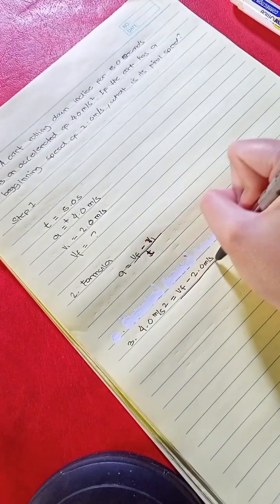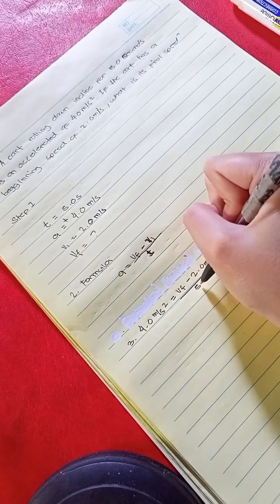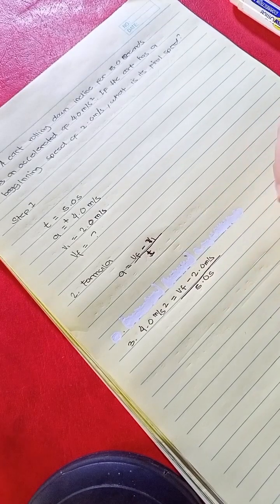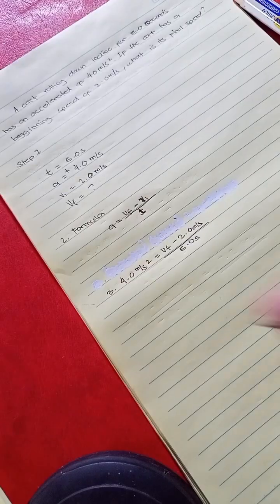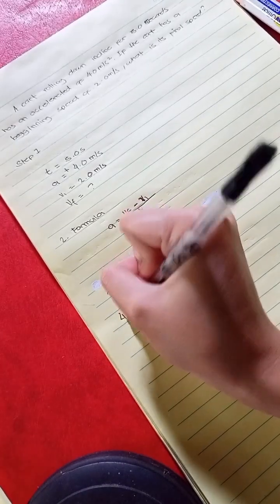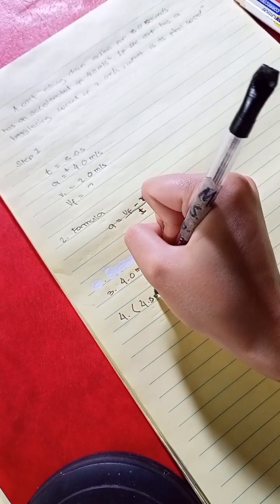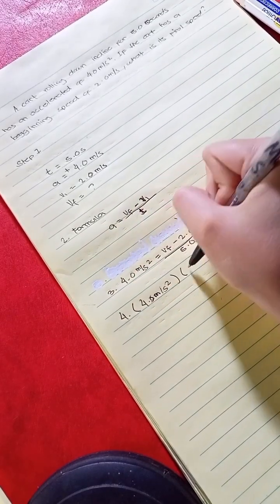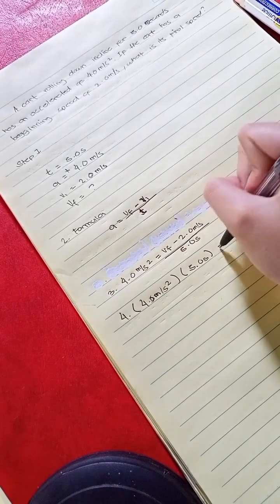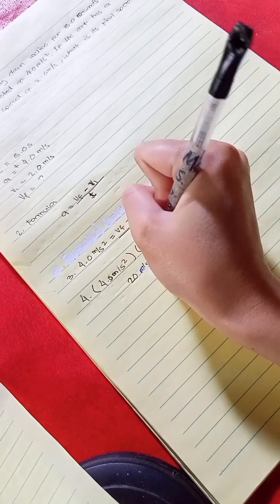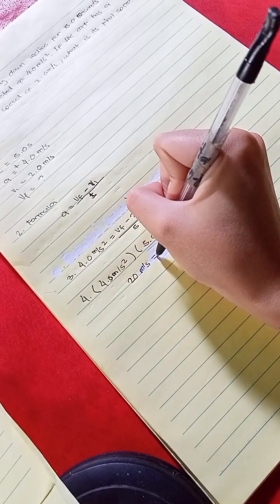In this case, the time was given to us as 5.0 seconds, and I think it's important in this case to start distributing and solving for final velocity. 4.0 meters per second squared multiplied by the time, which is 5.0 seconds, is going to equal the final velocity minus the initial velocity. 20 meters per second is equal to final velocity minus 2.0 meters per second.